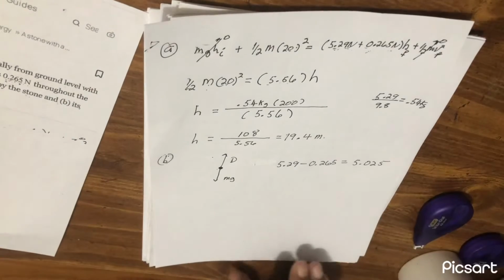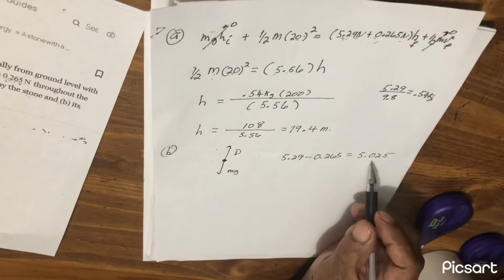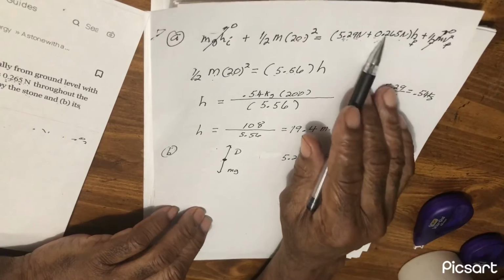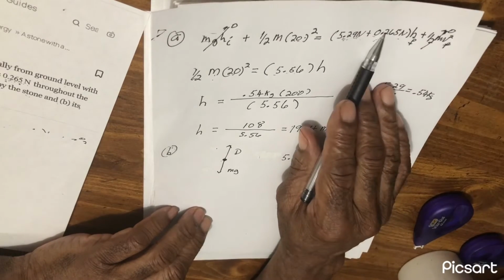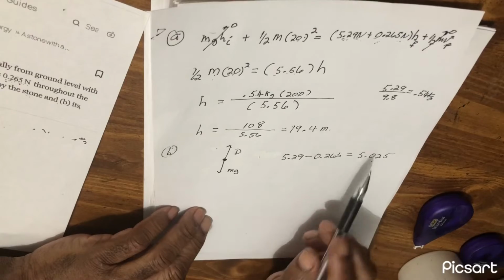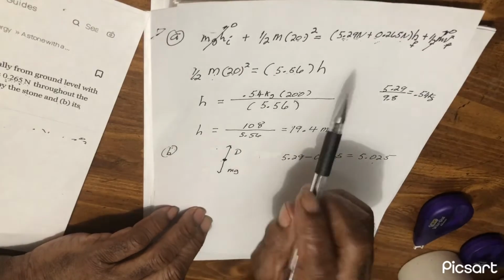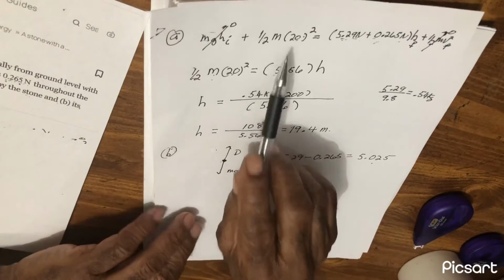So that's the difference between them. So I can just take this difference and plug it into this formula, and they want to know v. So we'll solve for that.